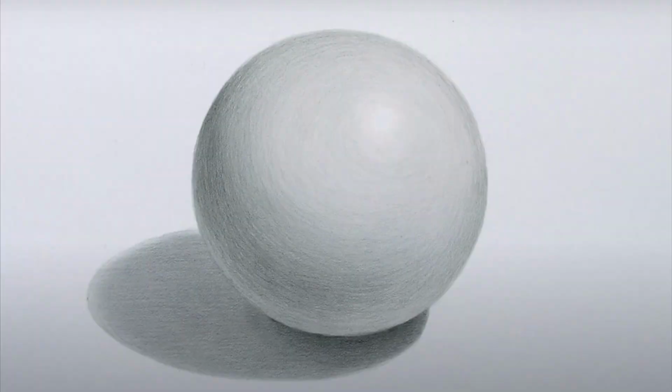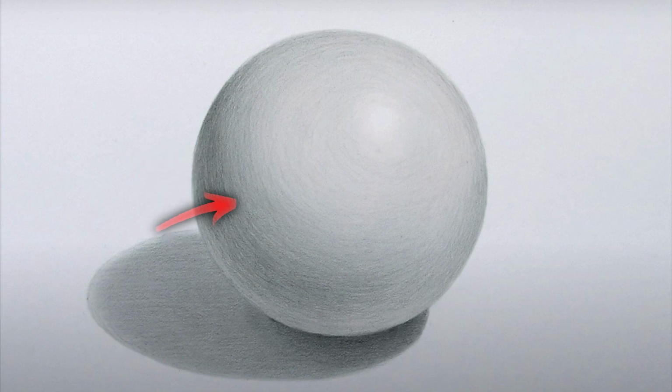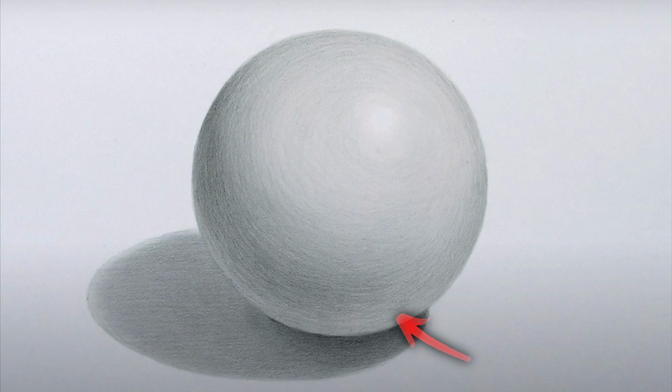Every object in light has 5 main zones. Light, where light falls directly. Halftone, the transition between light and shadow. Shadow, including cast and core shadows, where light does not reach. Reflected light, light that bounces back inside the shadow.